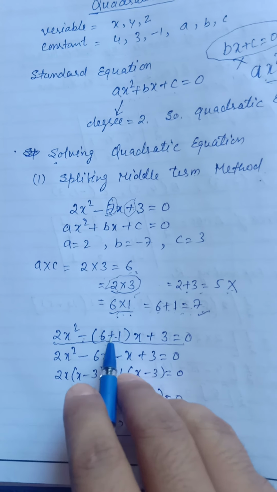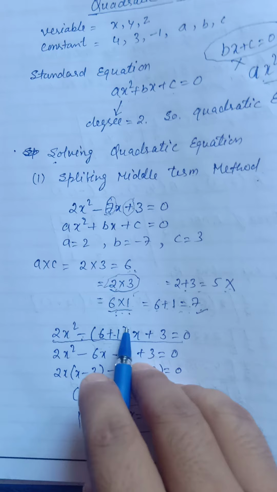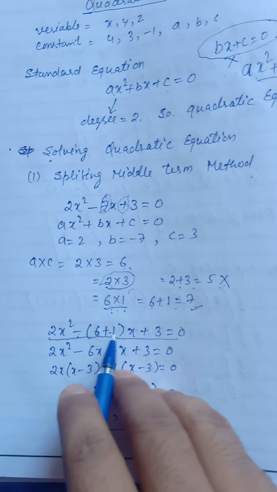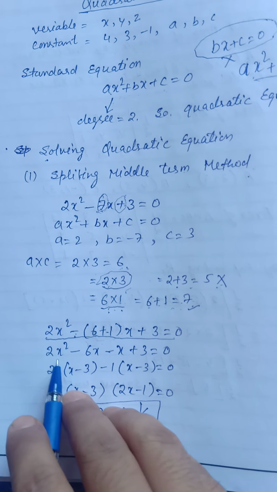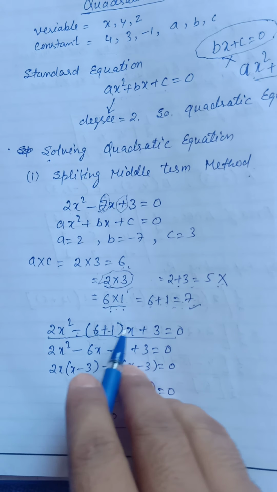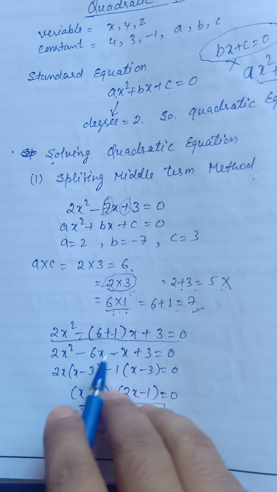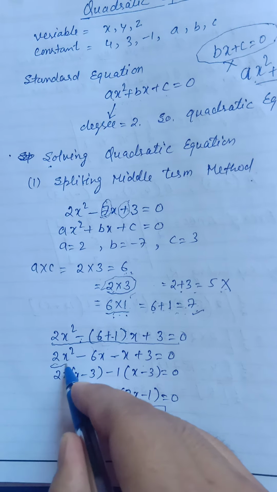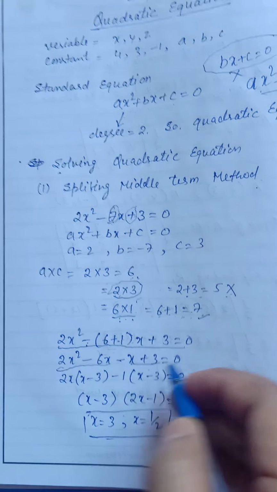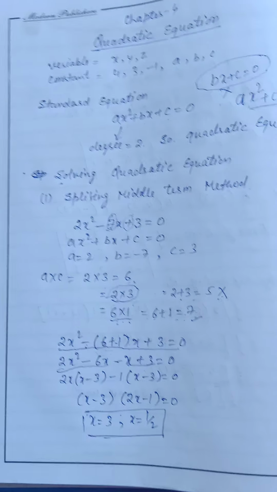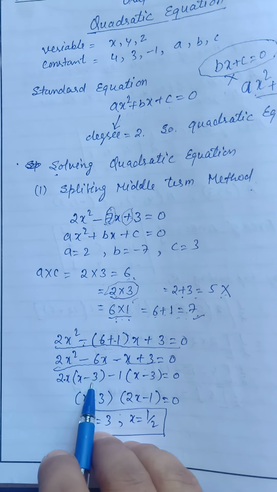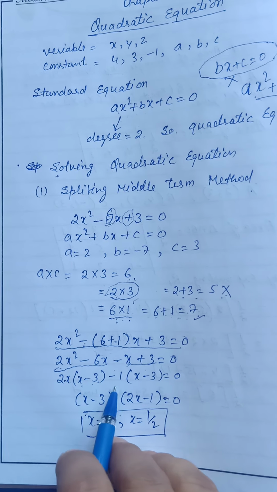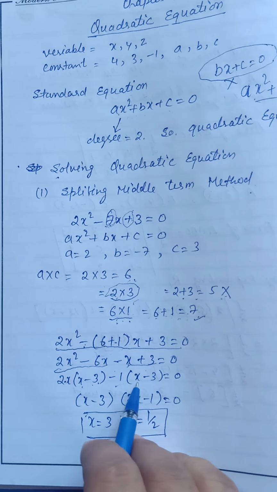So now we'll put the value of 7 as 6 plus 1 with the bracket. We should always use brackets so that there is no mistake in the sign. On multiplying this minus sign and x, we got minus 6x minus x plus 3. And now taking common from these two terms and these two terms, we got 2x as common in the first two terms, and the remaining will be x minus 3 inside the bracket. Then we'll take minus 1 as common, and then x minus 3.